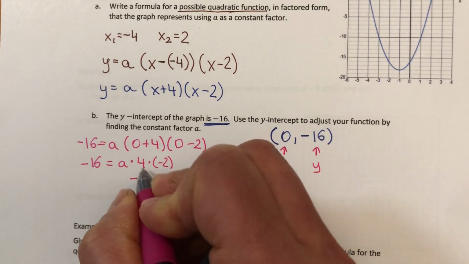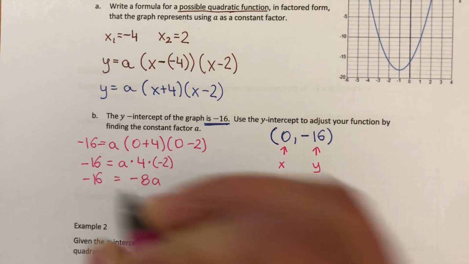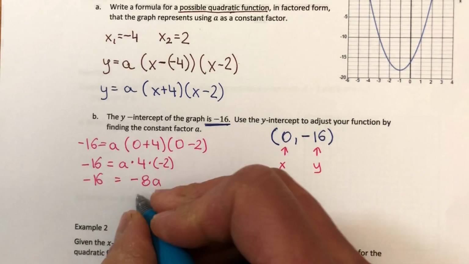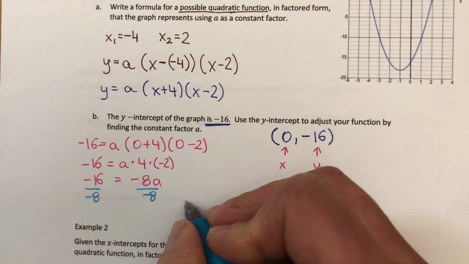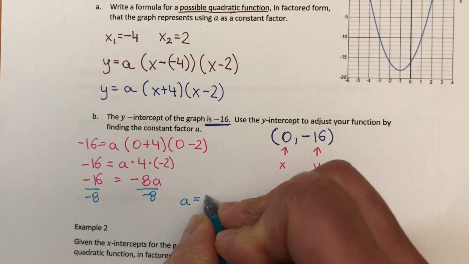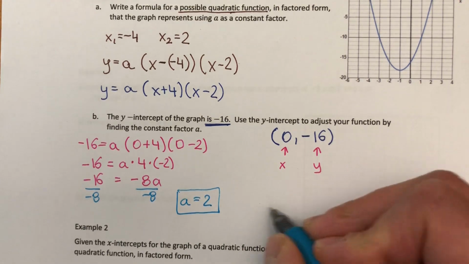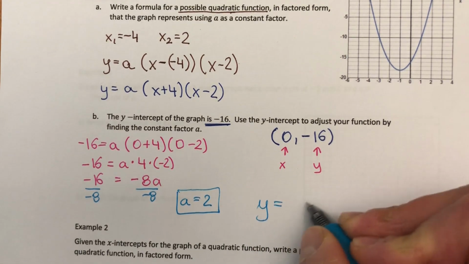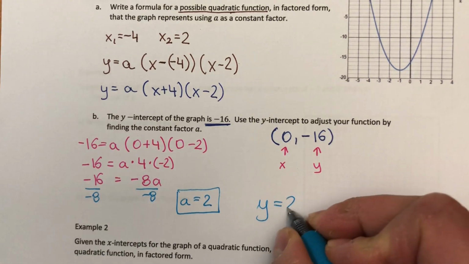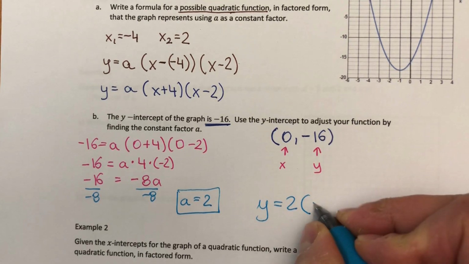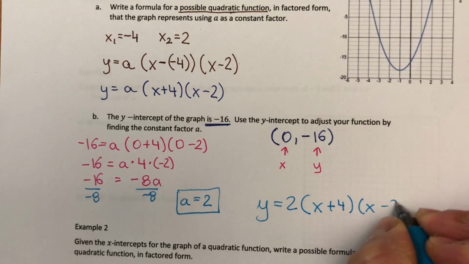So I have -8a is equivalent to -16. I am going to divide both sides by -8, and a is equal to +2. Notice I figured out what my a is, and the equation in factored form of this particular parabola that we had the given information for is going to be y equals 2, x plus 4, x minus 2.